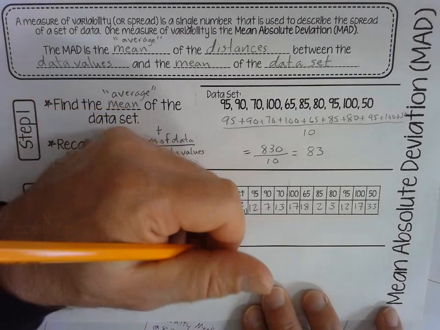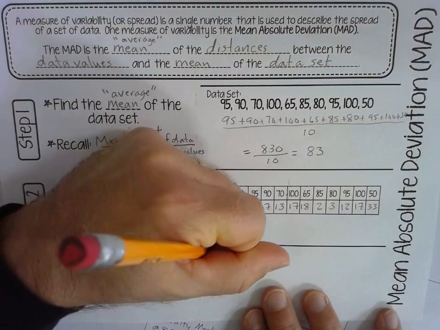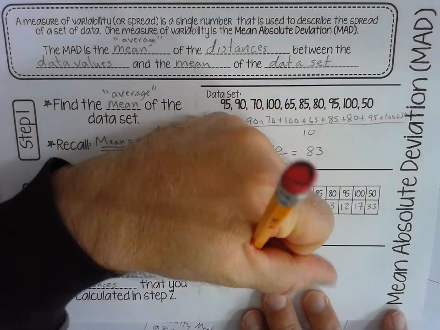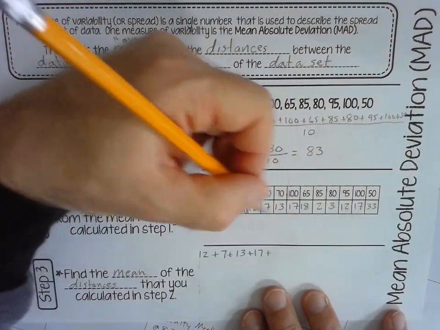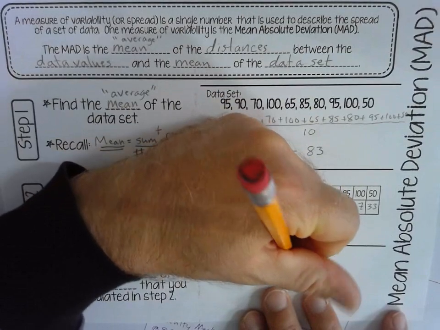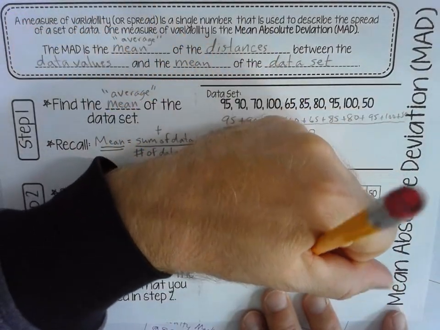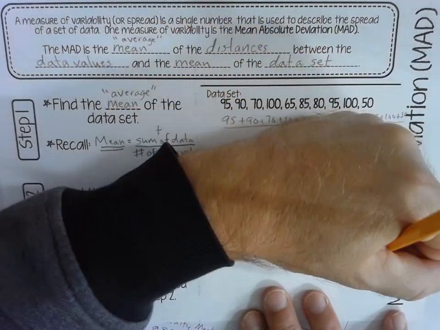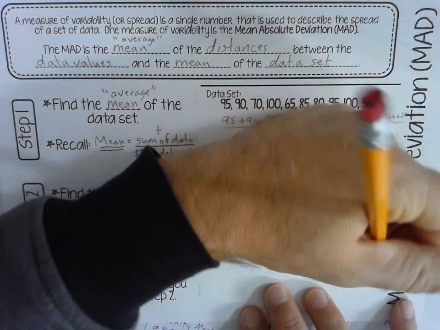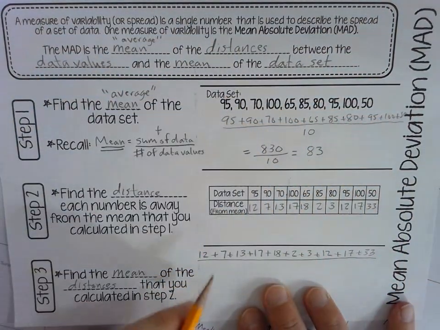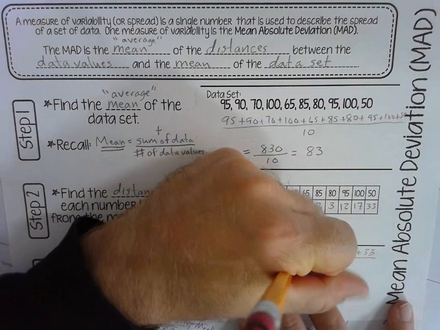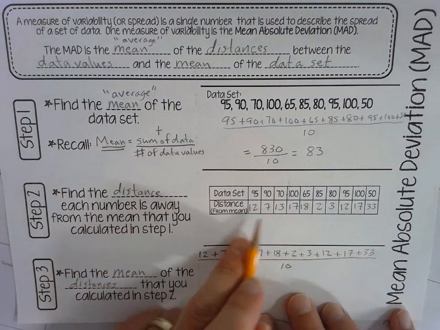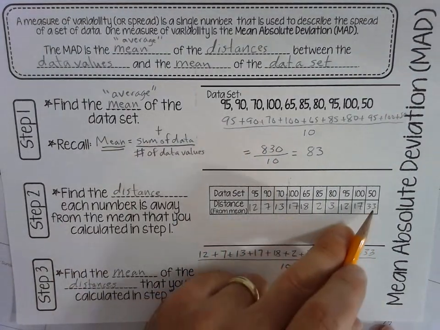So we're going to go 12 plus 7 plus 13 plus 17 plus 18 plus 2 plus 3 plus 12 plus 17 plus 33. Once you add all of those up, you're going to divide by 10 again, because we're just finding the average of these numbers. It's the same way we found the mean up here, but we're just using these numbers now.